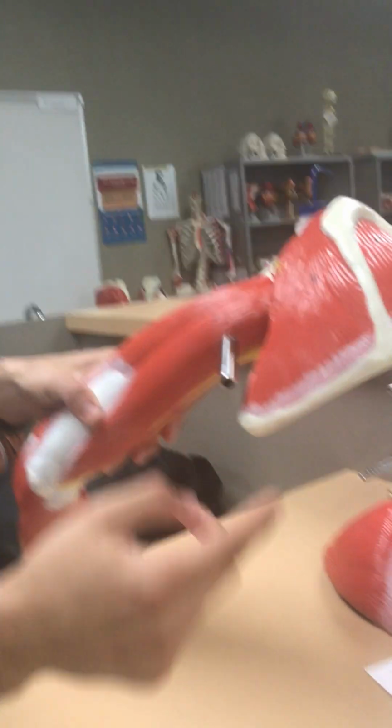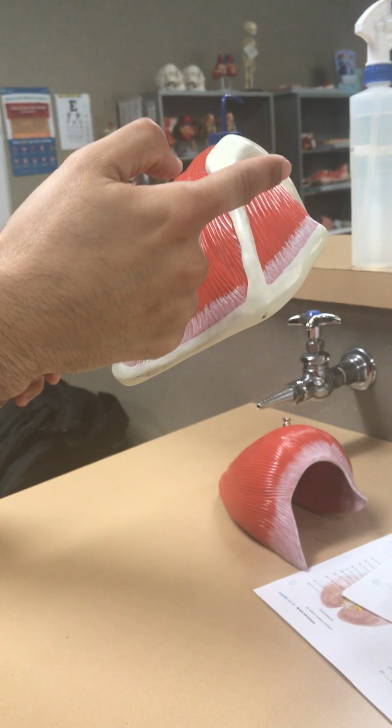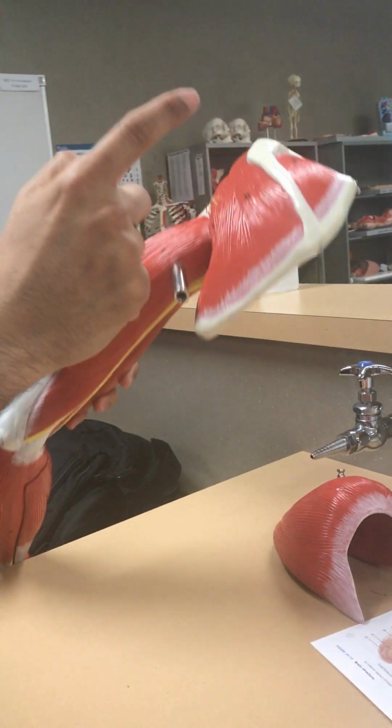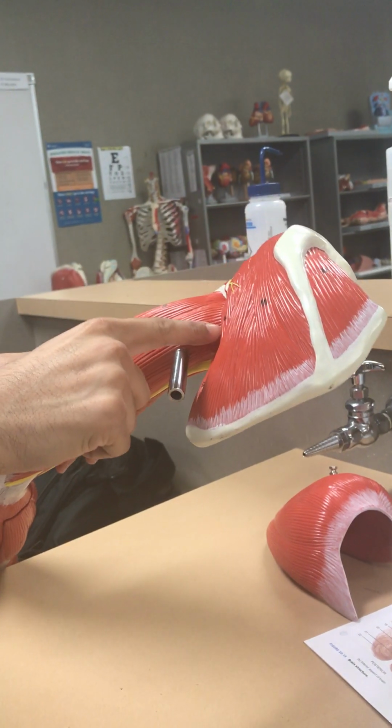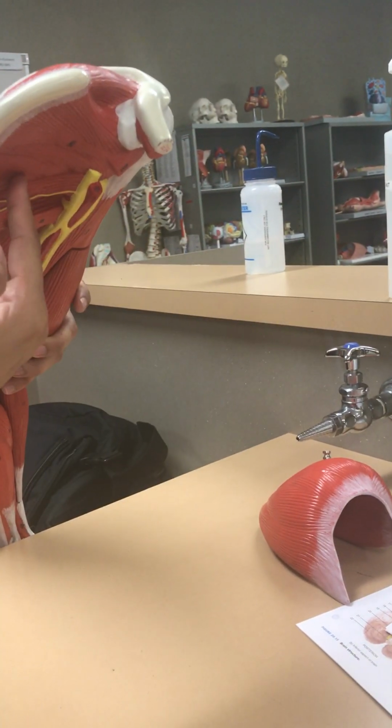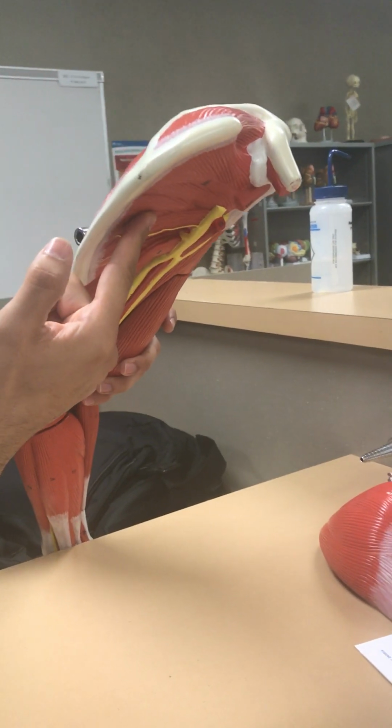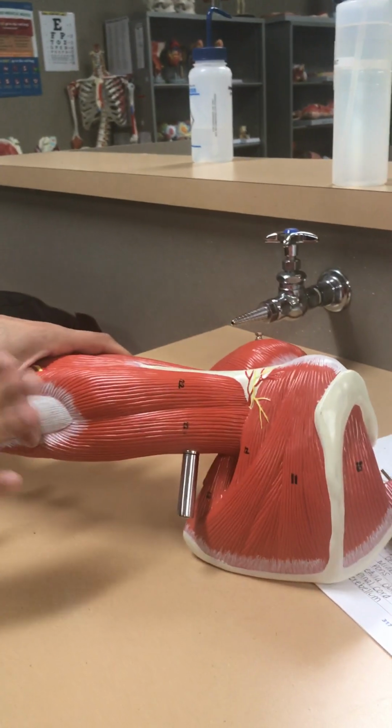Subscapularis, you said, and you said supraspinatus. Well, let's go in order. Supraspinatus, infraspinatus, teres minor, subscapularis. S-I-T-S. Okay? So which one is not part of the SITS that always throws people off?